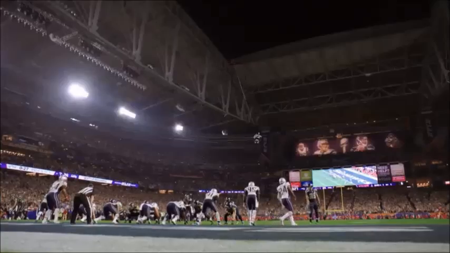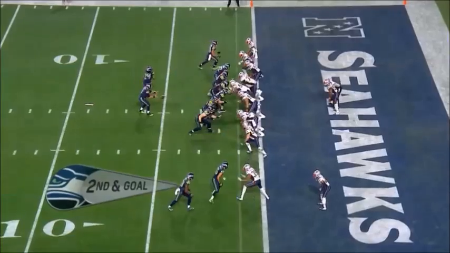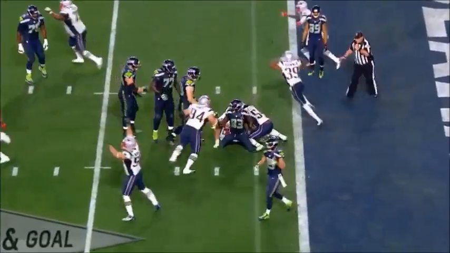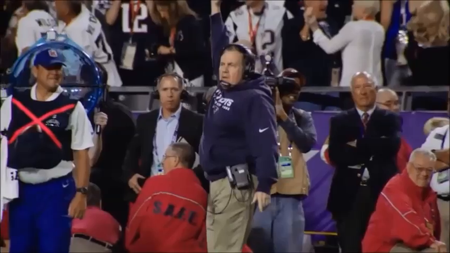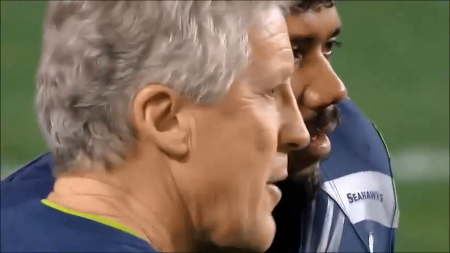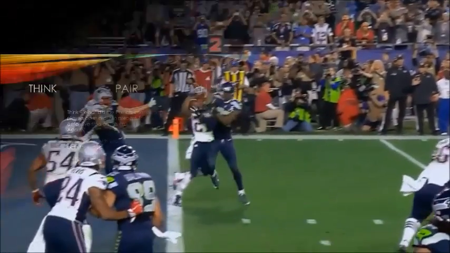Second down and goal from the 1. Seattle down 4, but on the verge of the lead. And it's intercepted! Perfect play coming. He did his homework, and he fired his shot and made the play of the year.